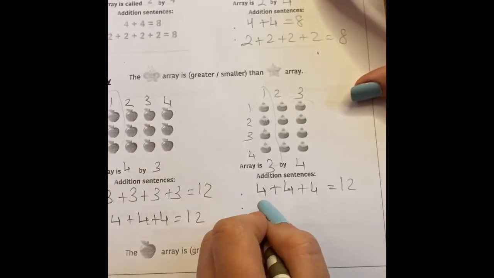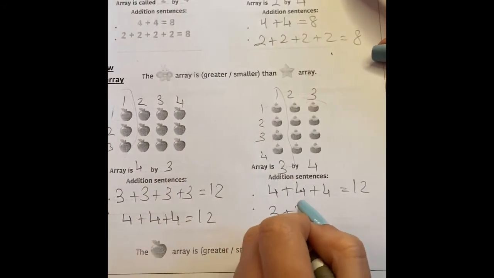In the first row we have how many cupcakes? 3. Repeated how many times? 4 times.